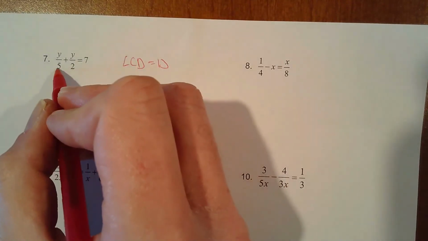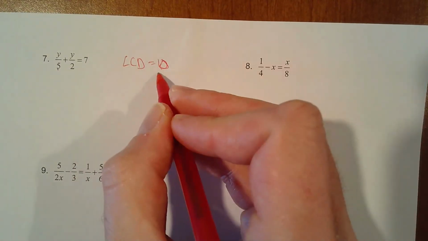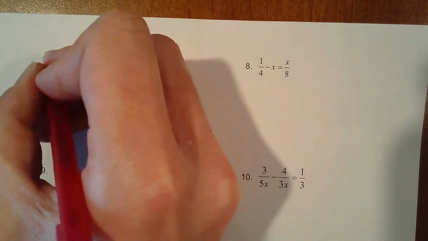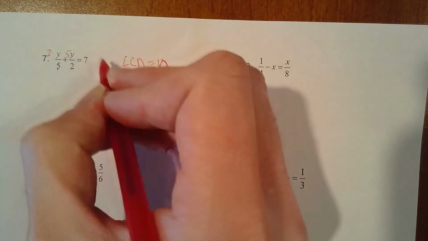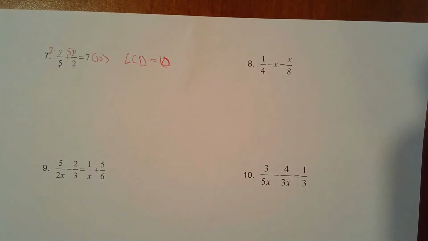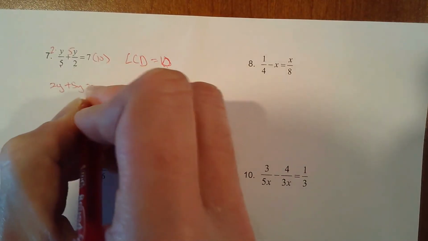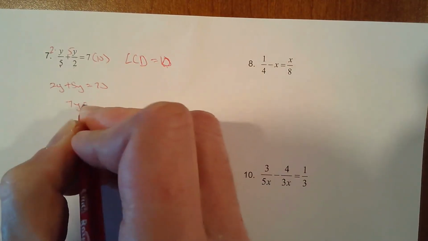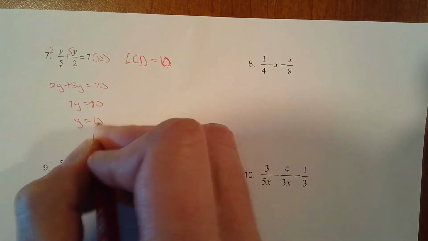Well, this 5, the factors of 10 already has a 5, that means it's missing a 2, so we'll multiply by 2. This one already has a 2, it's missing a 5, and this one I'm going to multiply by 10. So now they have the same denominators, I'm just going to throw them all out. So it would be 2y plus 5y equals 70. So 7y equals 70. So y equals 10. Okay, it's like my screen froze for a second, but that's okay.